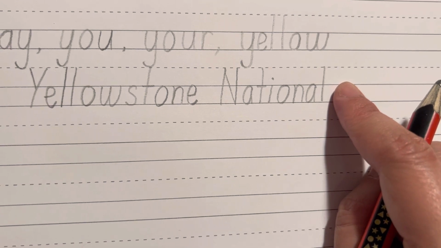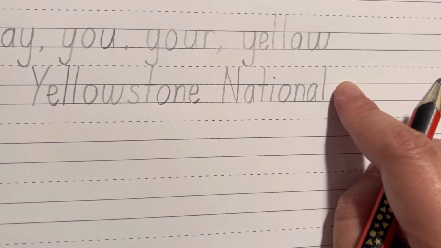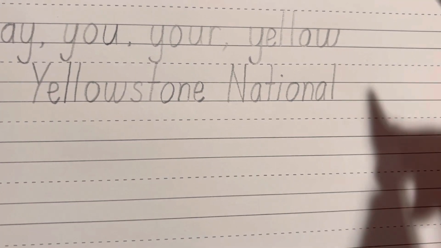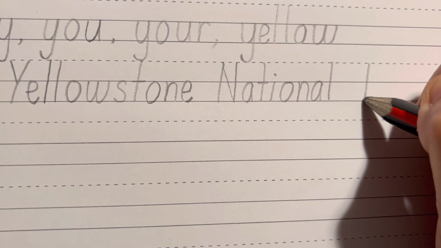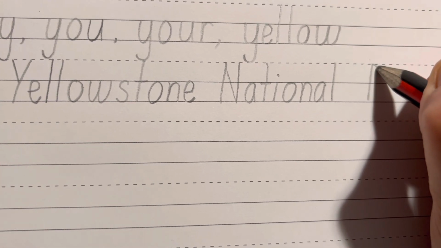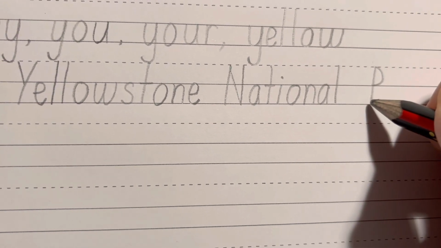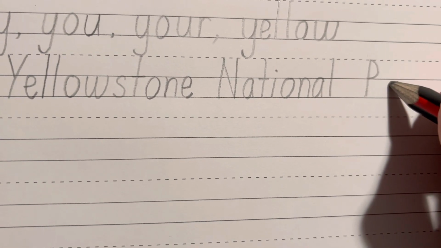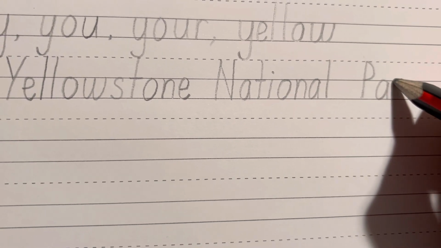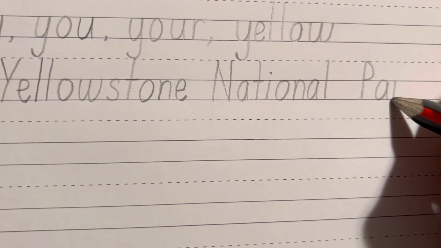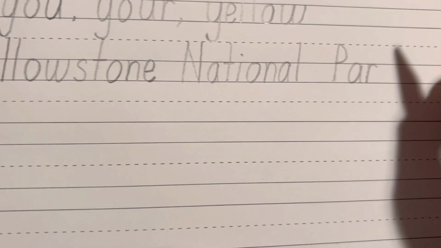We're going to have another word, which is park. For park, we also need a capital P. So we're going to start from the dotted line all the way down and back over here again and make a capital P. And then we'll have the letter A, around and up and down. For the R, we're going to go down and around like this.